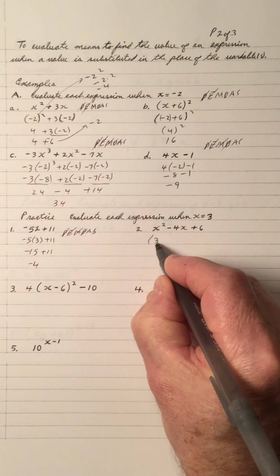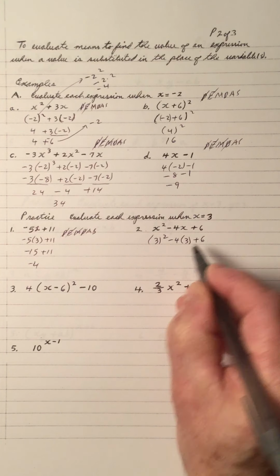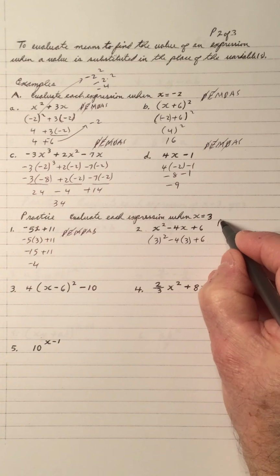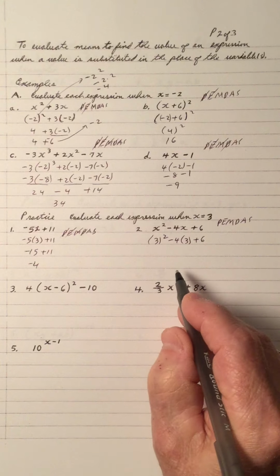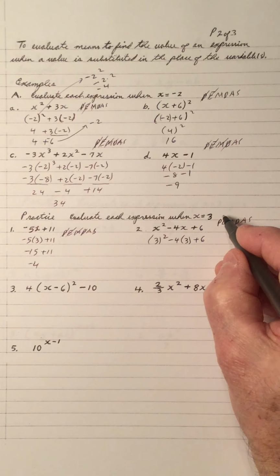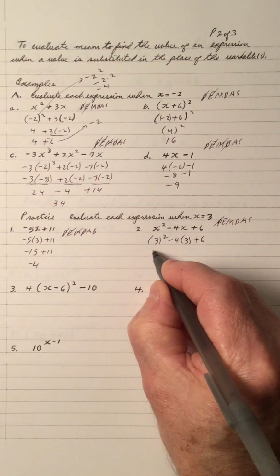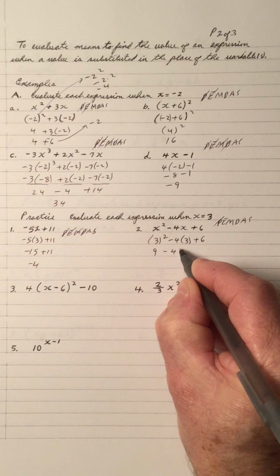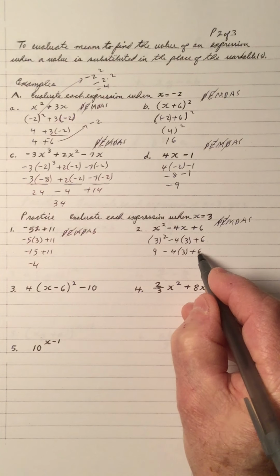And I put 3 in the place of x. And I got to do PEMDAS. And as it happens, this is okay because it's in the right order anyway. But 3 is on the inside. I already fully simplified. My exponent is 9. So I do my exponent first, done.